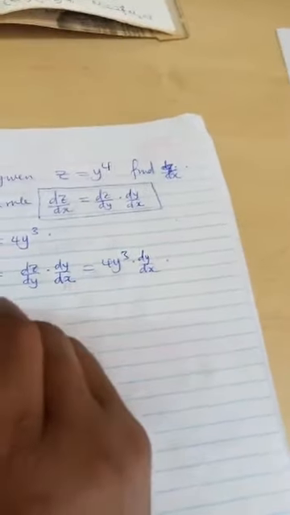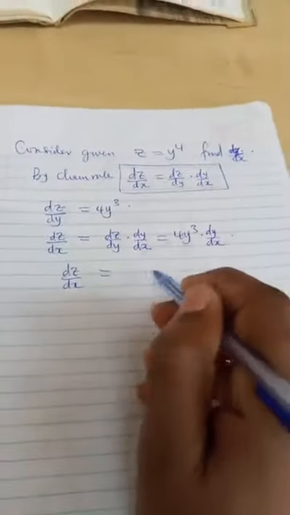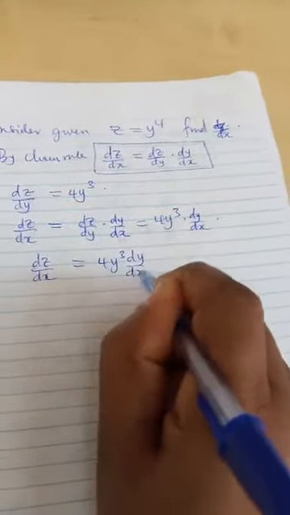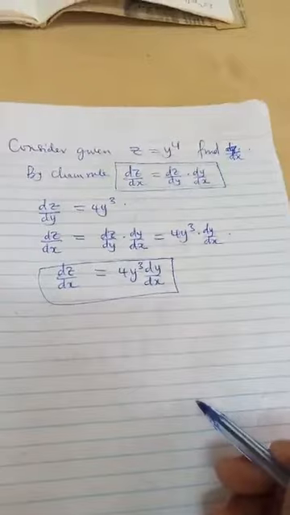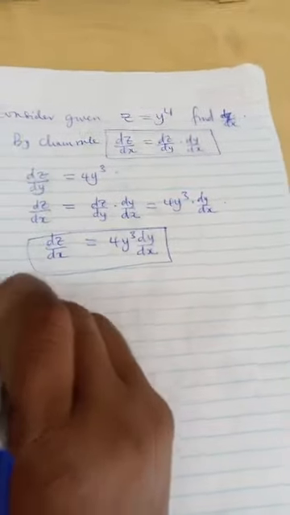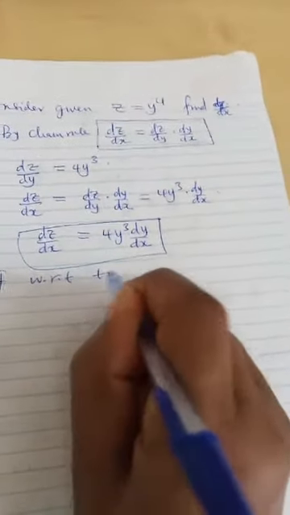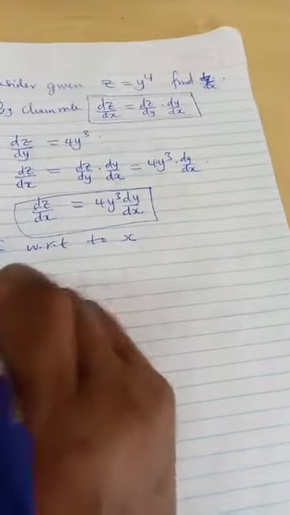So you say that your dz dx in this case will actually be equivalent to 4y cubed dy dx. So you can be given the numbers and say differentiate with respect to x, and they give you a number like 3y squared.